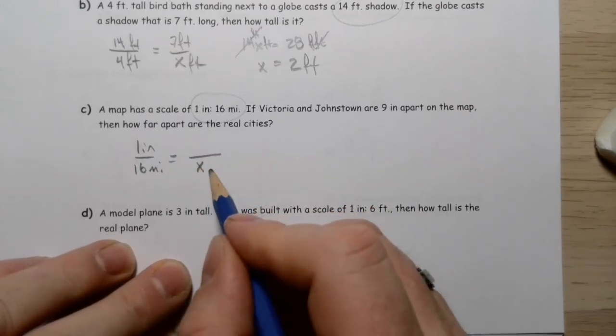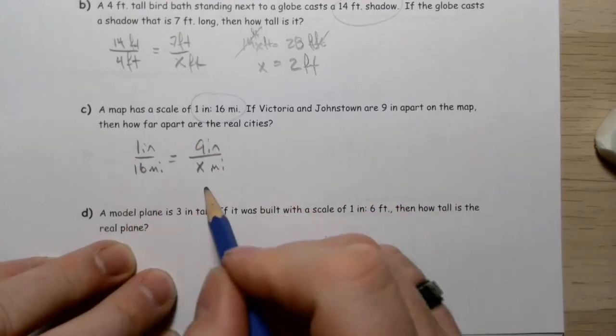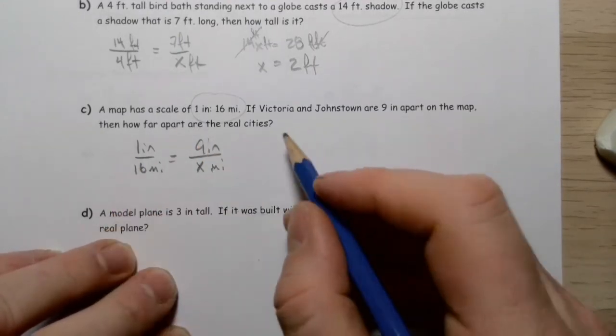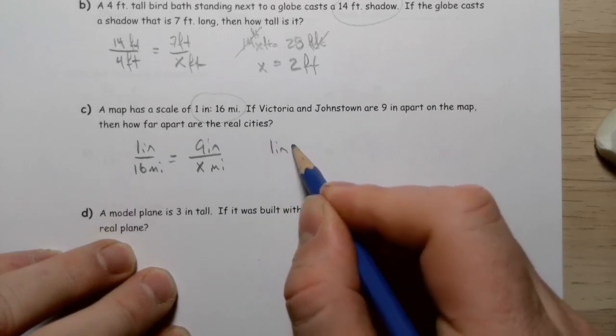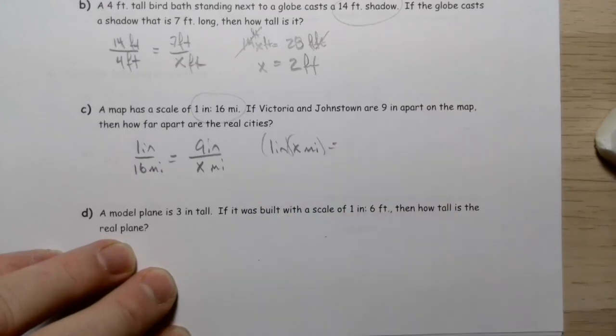So that's going to be x down here. This is where the image is. So this is going to be in miles. I want to make sure I get that. Up here, this will be 9 inches. So we'll cross multiply here. 1 inch, mile, x mile here. And that is going to be, well, okay, 9 times 16.